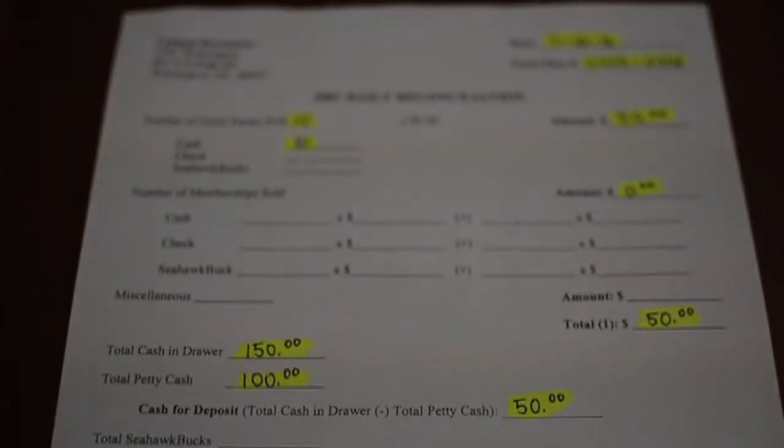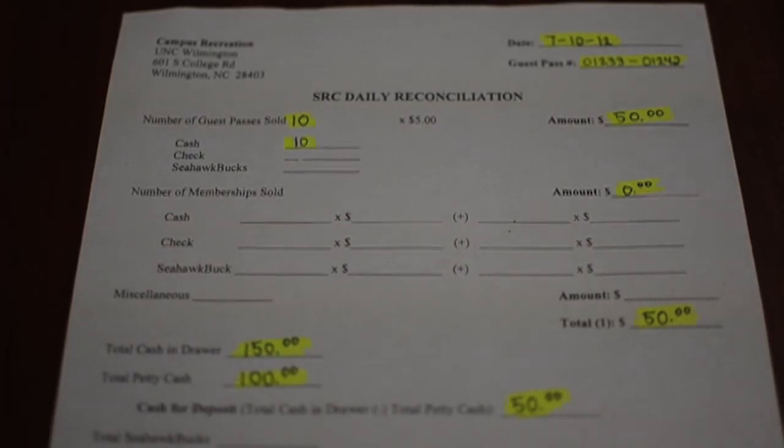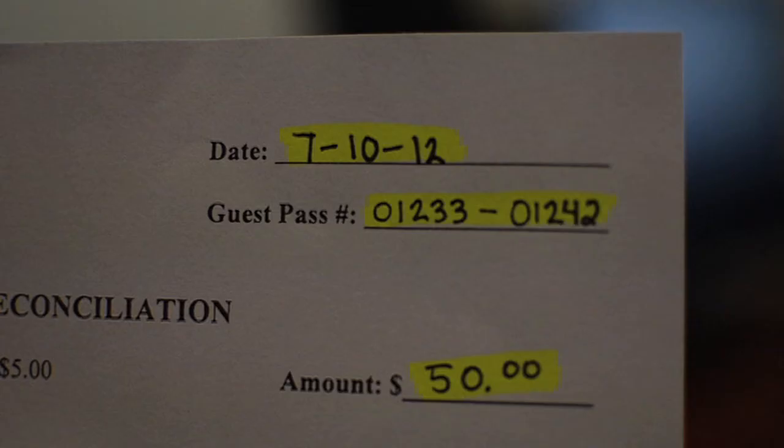The last thing you do to close out is the reconciliation. Here is an example of a completed reconciliation form. The highlighted areas are the areas that have been filled out based on the information from the POS Daily Audit. Always write with blue or black pen, and please be sure to write legibly. The date and guest pass numbers that were sold go in the top right corner.